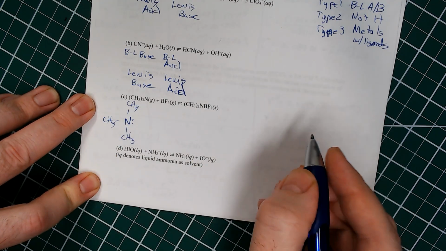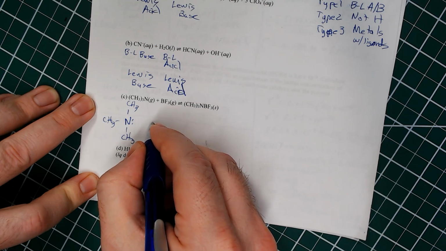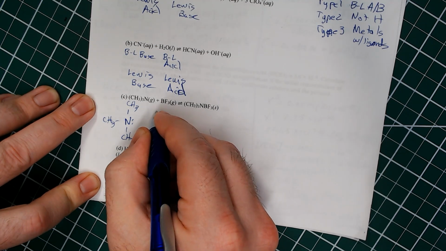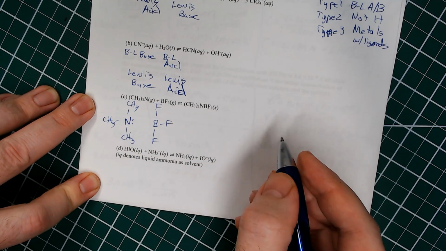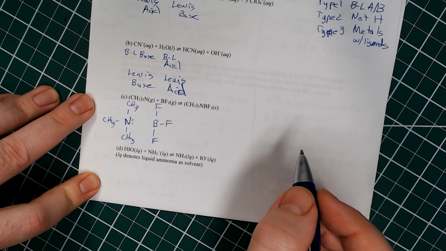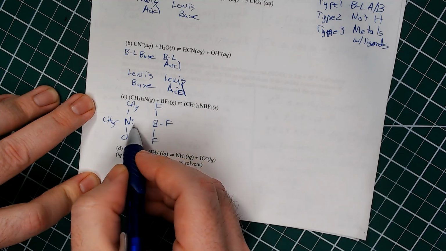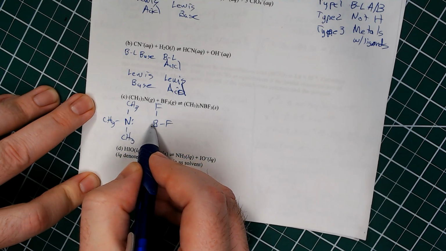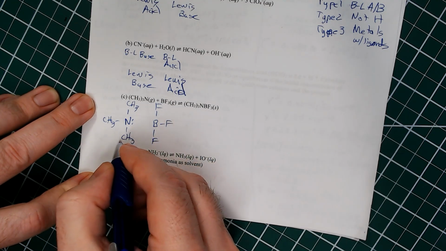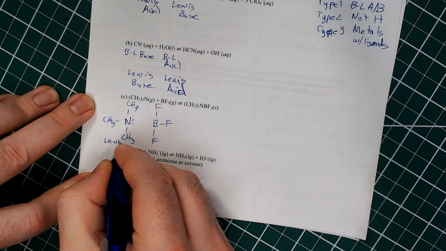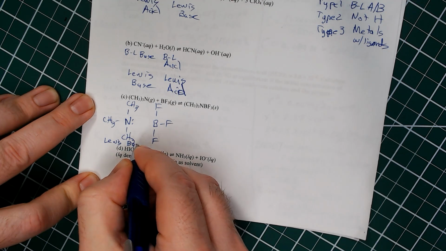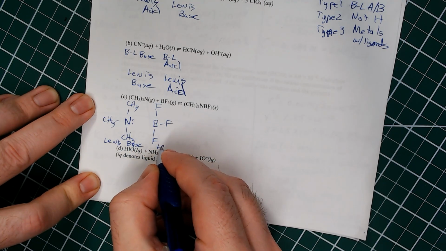There's a lone pair of electrons on that nitrogen. And then for the BF3, all right, there isn't a full octet around boron. The pair of electrons from the nitrogen is getting donated to the boron. So this is our Lewis base. And this is our Lewis acid.